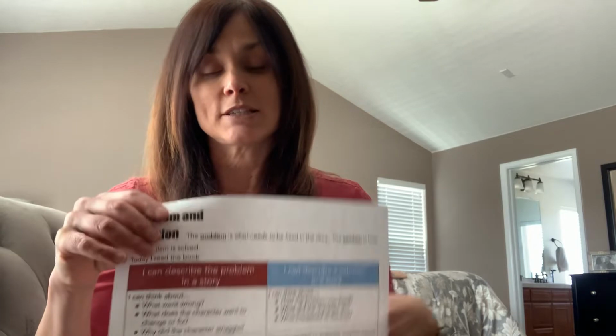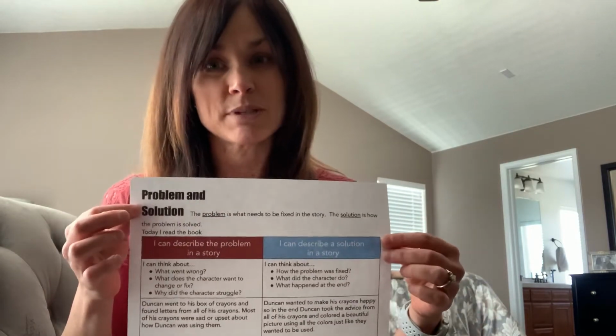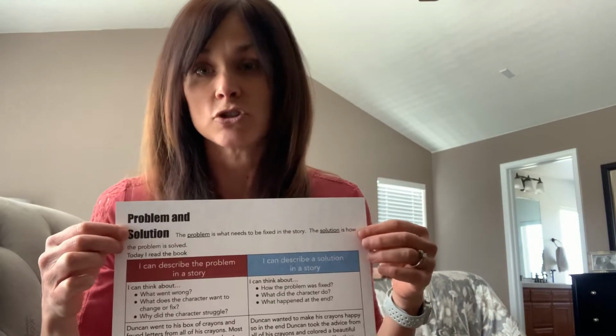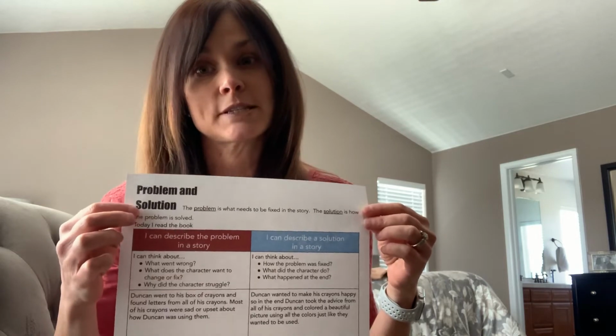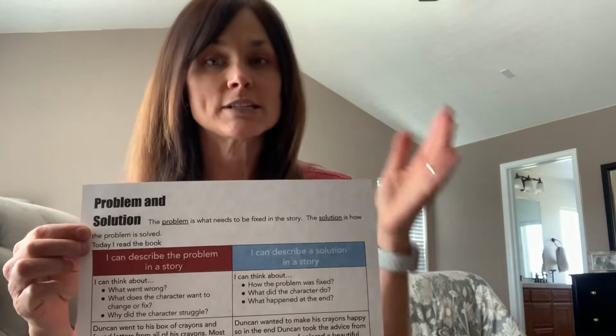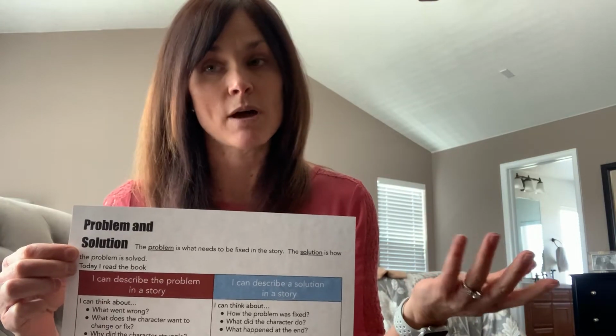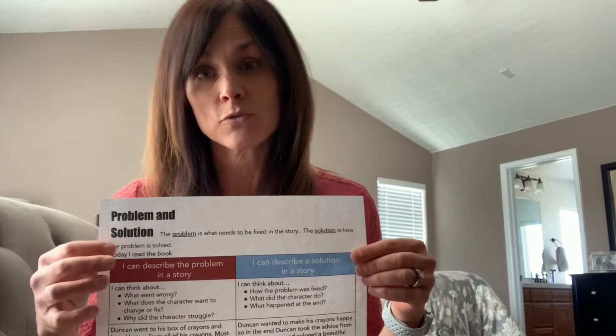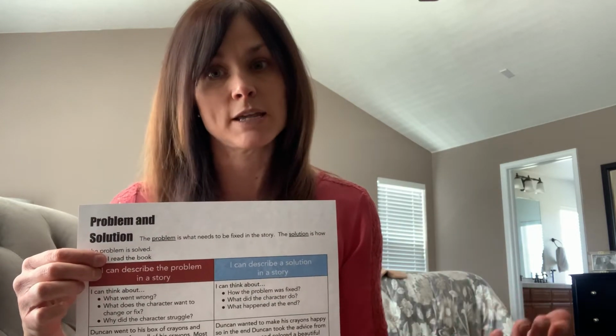So when we read stories, there's always going to be characters. There's a setting of a story, which is when and where the story takes place. And then usually within a story, there is typically something that happens that becomes a little bit of a problem. And then as the story goes on, the characters typically work through the problem, and then there's a solution. So the problem is what needs to be fixed in the story, and the solution is how the problem is solved. So first you have to identify what is the problem, what was happening in the story that caused some things for the characters to go through, and then how did that character move on and get through it.